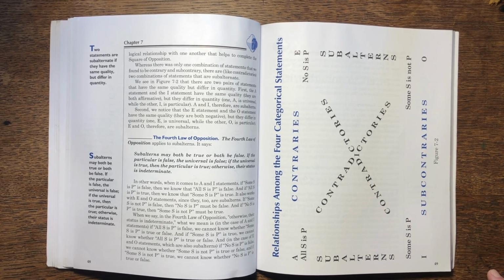A and I, therefore, are subalterns. Second, we notice that the E statement and the O statement have the same quality. They are both negative, but they differ in quantity. One, E, is universal, while the other, O, is particular. E and O, therefore, are subalterns.